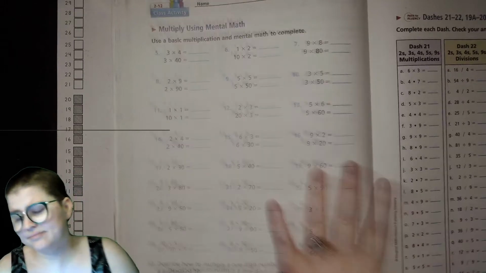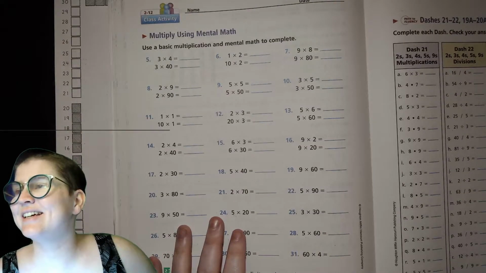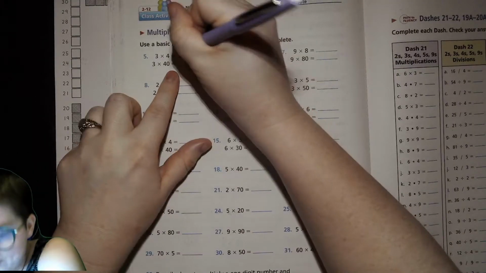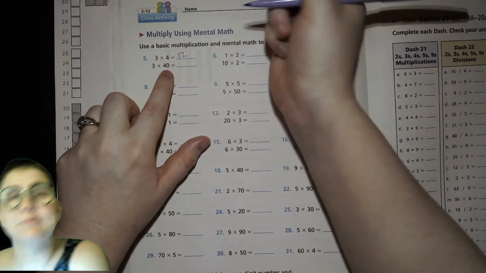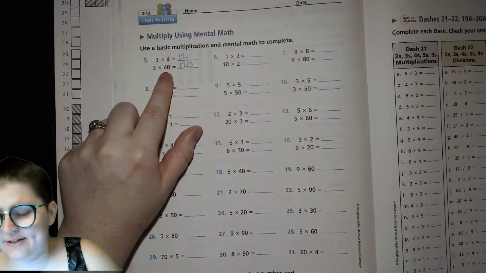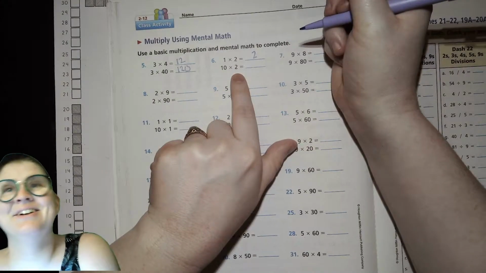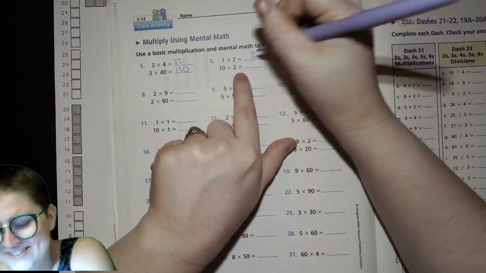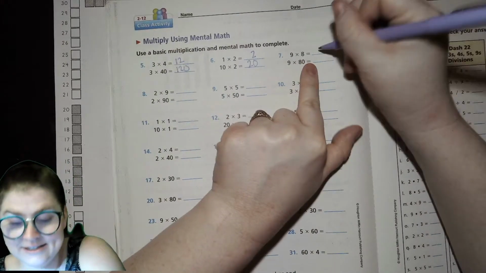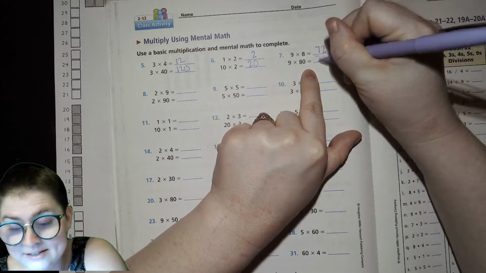All right. So now we're just going to keep doing that as we continue ahead and get a little more practice in, okay? So 3 times 4 is 12. So 3 times 4 tens, or 40, would be 120, or 12 tens. 1 times 2 is 2. 10 times 2, or 10 ones times 2, 20. 9 times 8, 72. 9 times 8 times 10, 720.